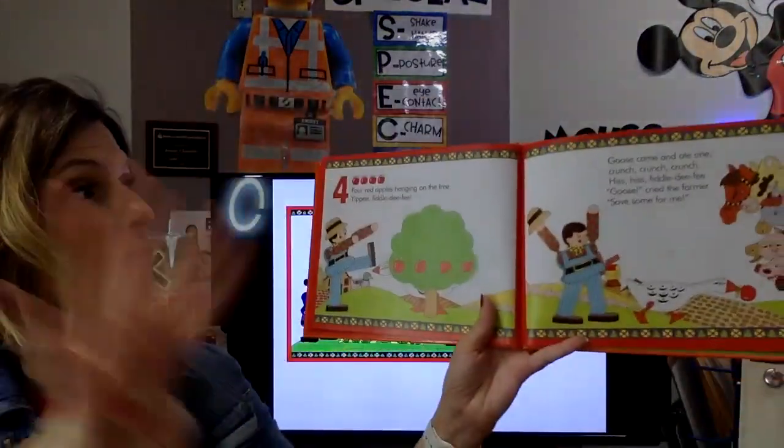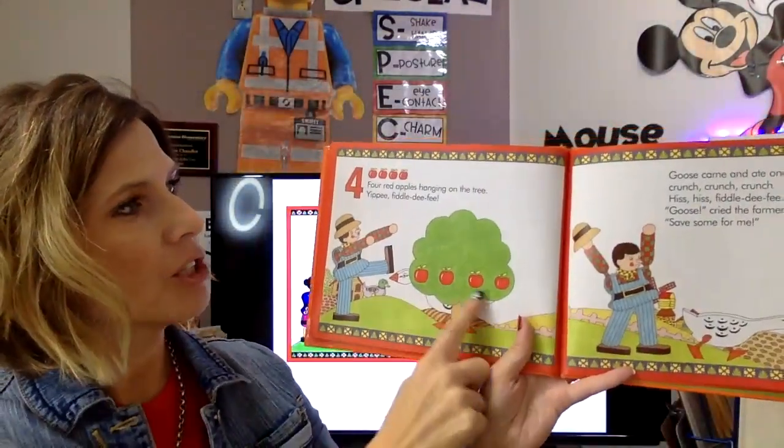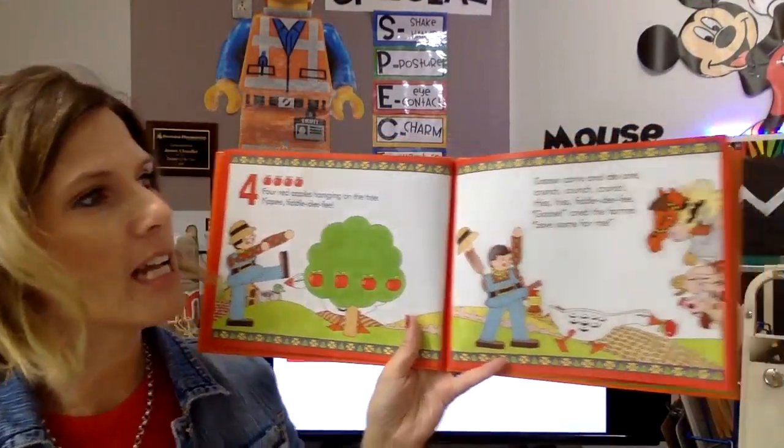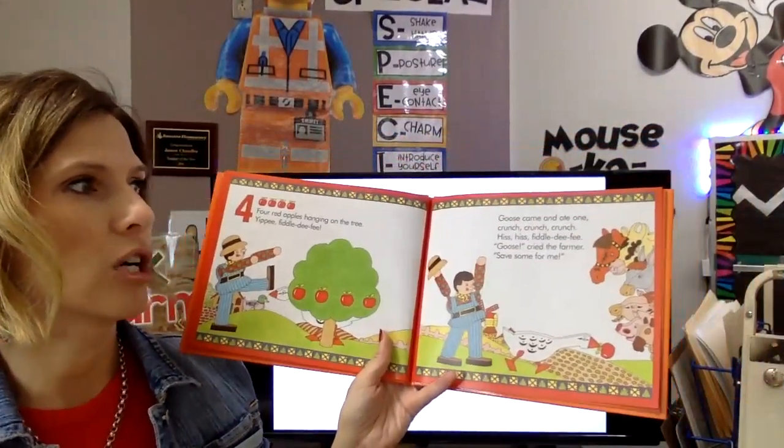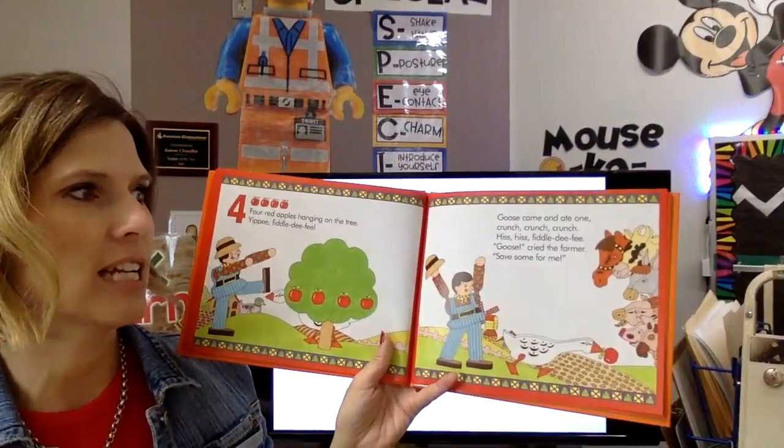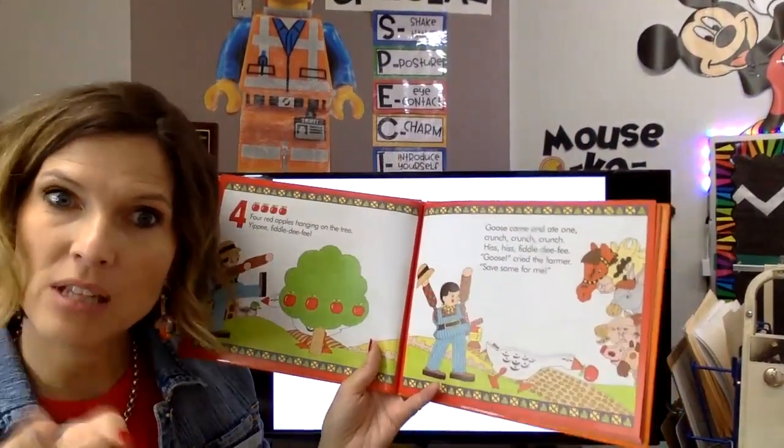So there were 5 red apples. Sheep came and ate one. Now there are 4 red apples hanging on the tree. Yippee, fiddle-dee-dee. Goose came and ate one. Crunch, crunch, crunch. Hiss, hiss, fiddle-dee-dee. Goose, cried the farmer, save some for me.